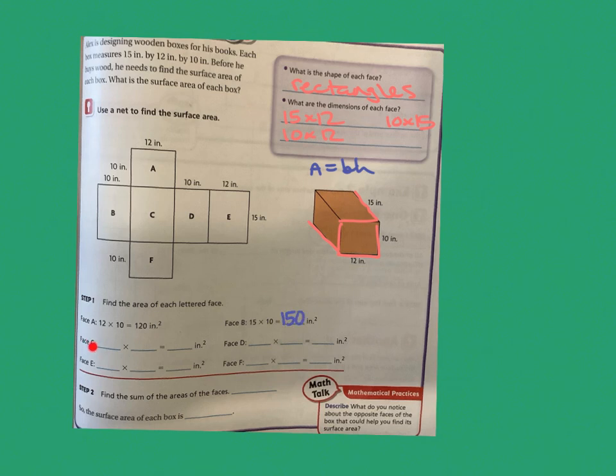Then we need to do the dimensions for face C. C is this one. It is this dimension, which is going to be 12 because it's the same as this, right? 12 by this length, which is the same as this over here, 15. So 12 by 15. We'd have to calculate that real quick. Maybe some of you know what that is offhand, but I don't. 180. Now I do. Okay.